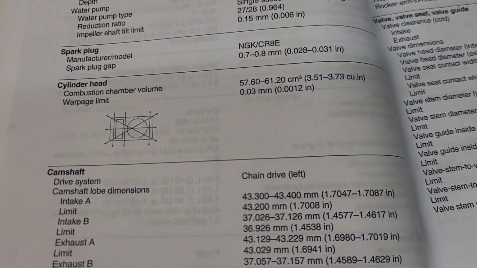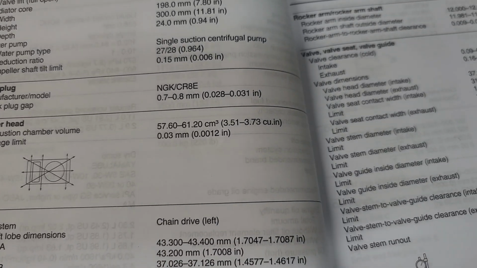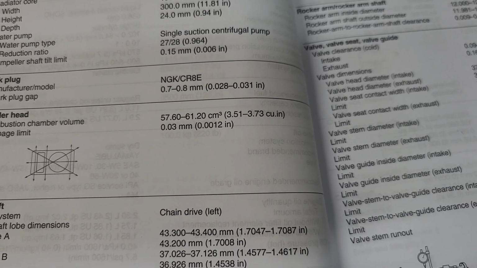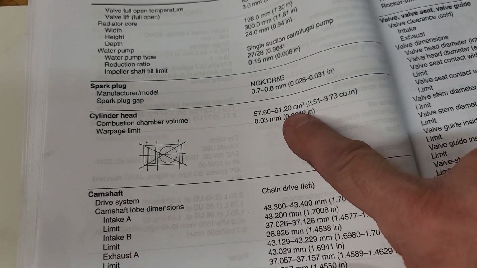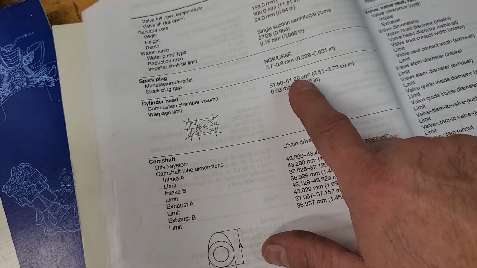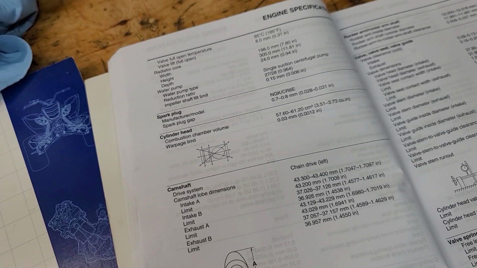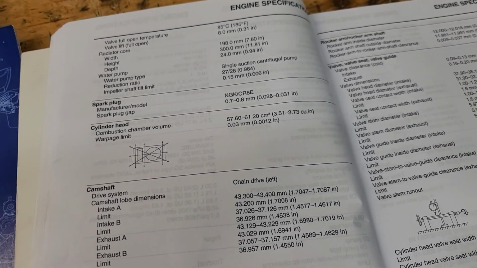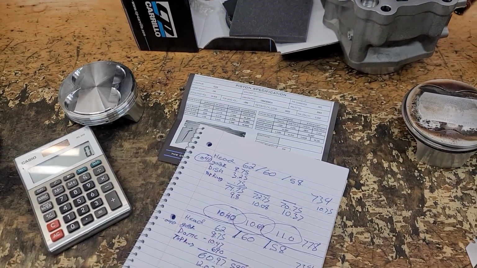You can also look in the book, and this is for the newer model, but it says combustion chamber volume 57.6 to 61.2. That is a pretty wide range, and that is one of the reasons why we CNC the chambers of all our 2015 and above single exhaust outlet heads, to make sure that volume is consistent across all of our heads.